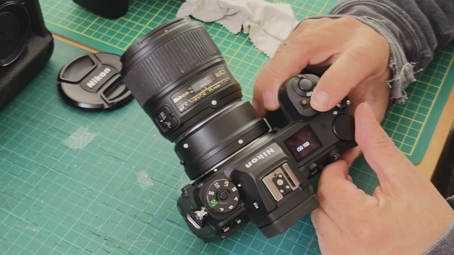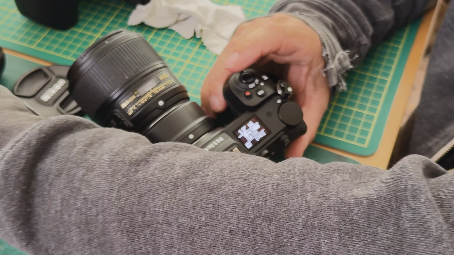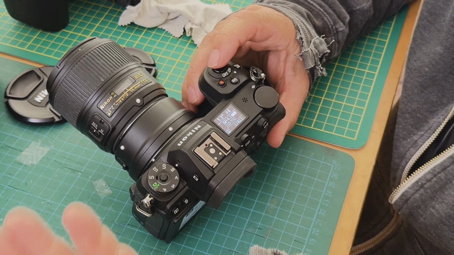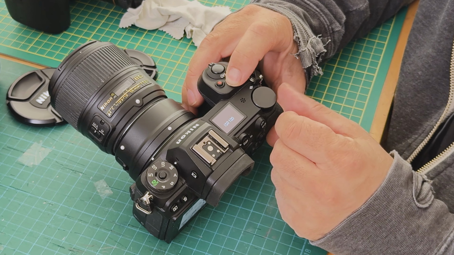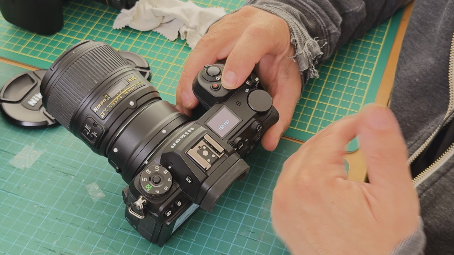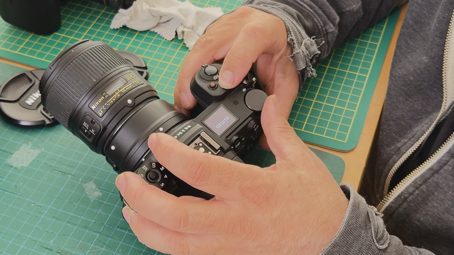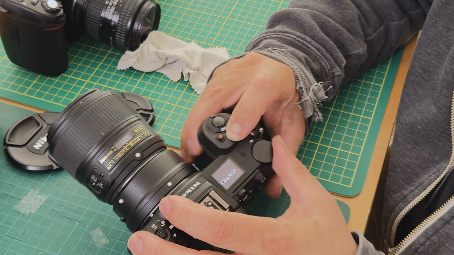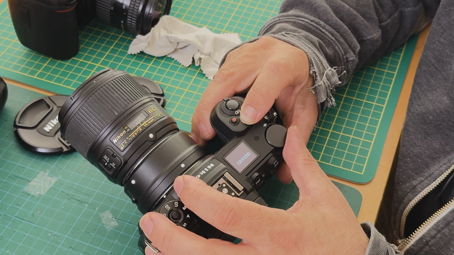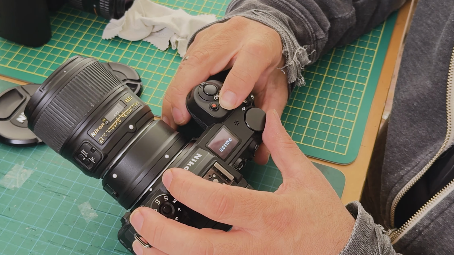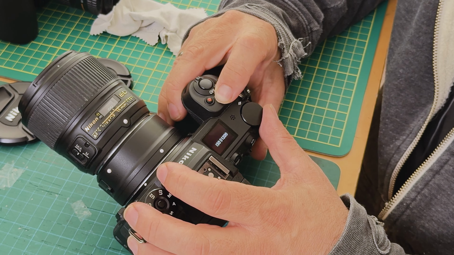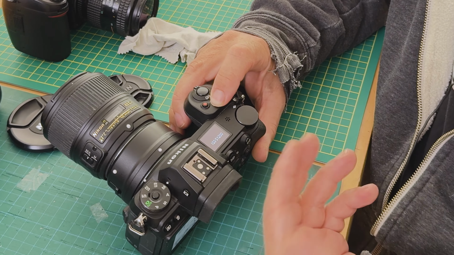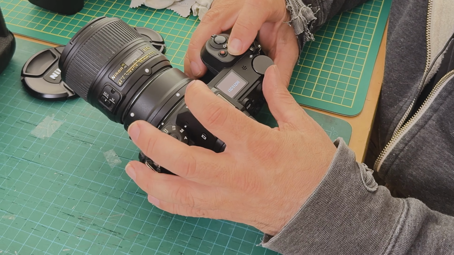So ISO on the film camera is set by the film. On a digital camera, it's set by the camera. And essentially, it's just how much amplification the camera is going to do. Most cameras, the lowest ISO is the best. This one goes down below low, and also goes all the way up to high, or highest, which is 51,200 ISO. Really, really high. You lose quality as you go up, but you gain sensitivity. So that's for shooting in dark places.